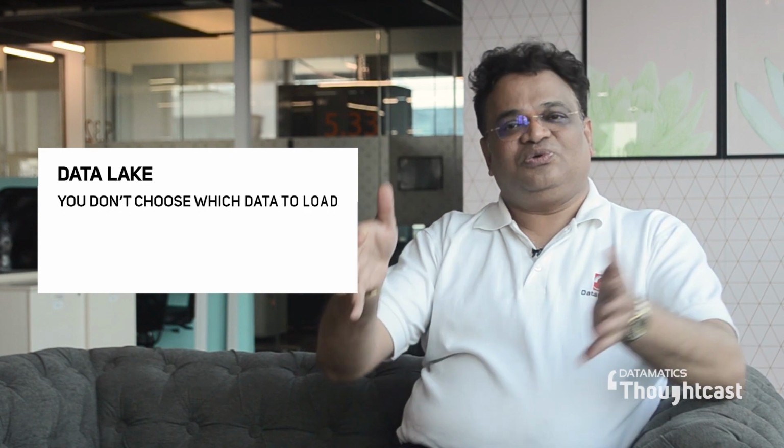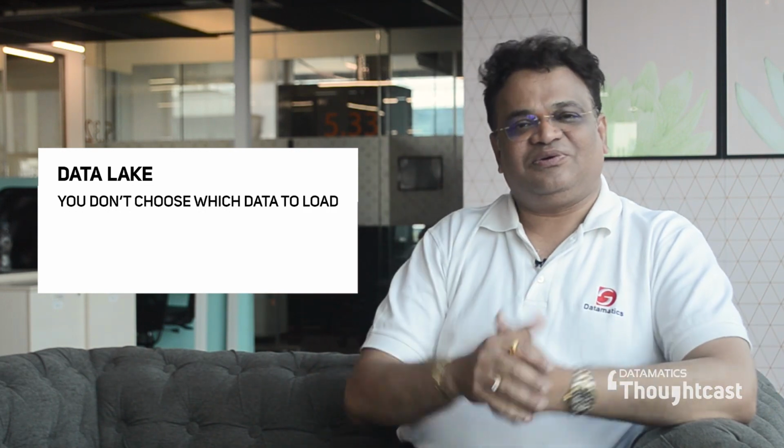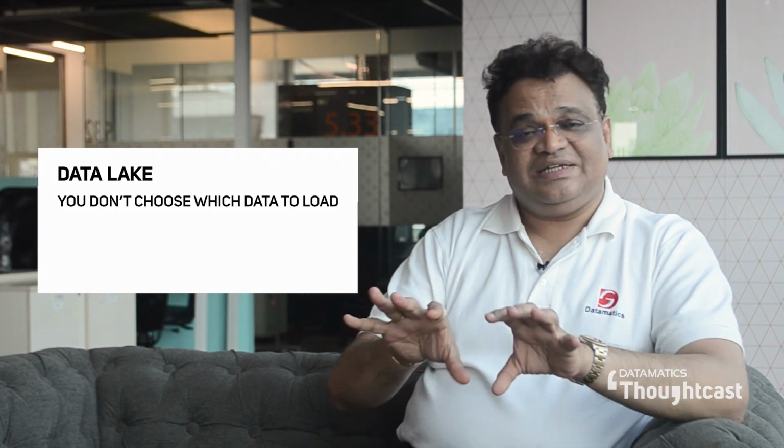But the basic difference between a data warehouse and a data lake is you don't choose what to load in a data lake. In a data lake, you just keep dumping data, and that's basically the difference.